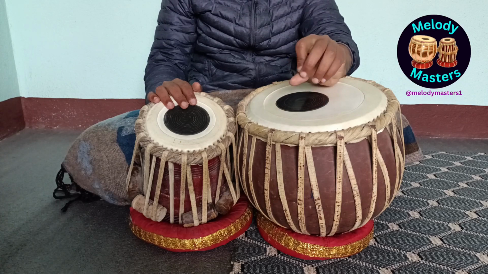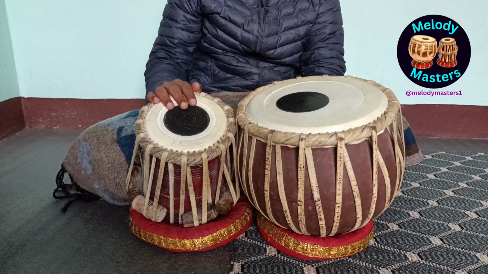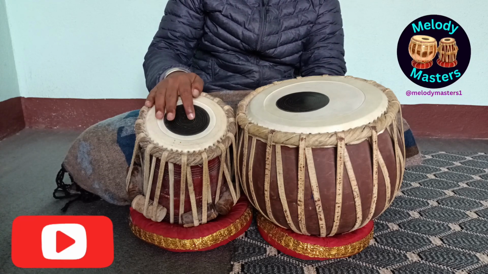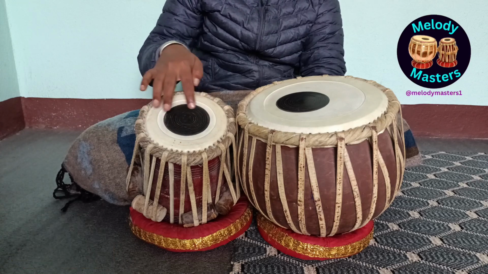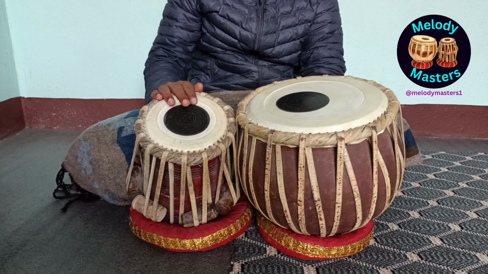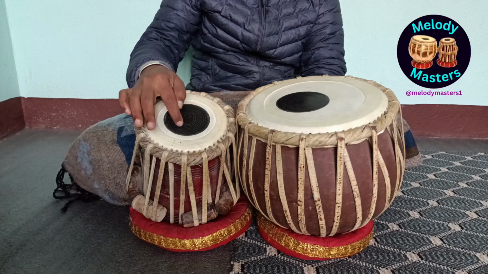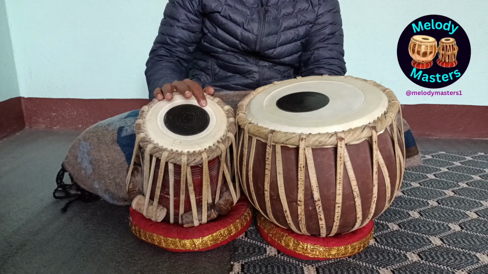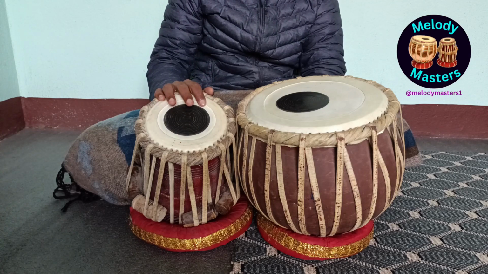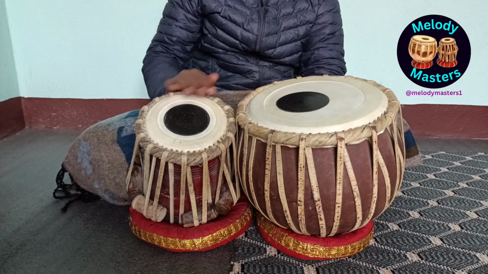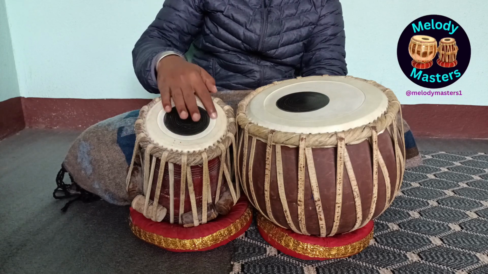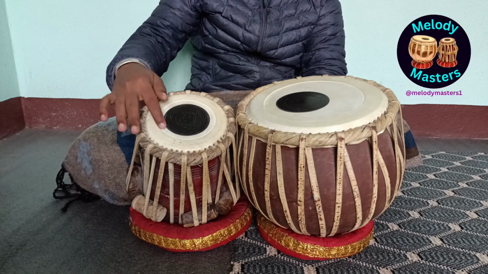So the parts of tabla are, the major part you need to know while playing it is this blackish part. The black part is called shahi. This blackish part, we call it shahi. And this is the smooth area, called maidan. The literal translation of maidan means field, playground, a smooth playing area. So I call it in English a field or a ground, this clean area.